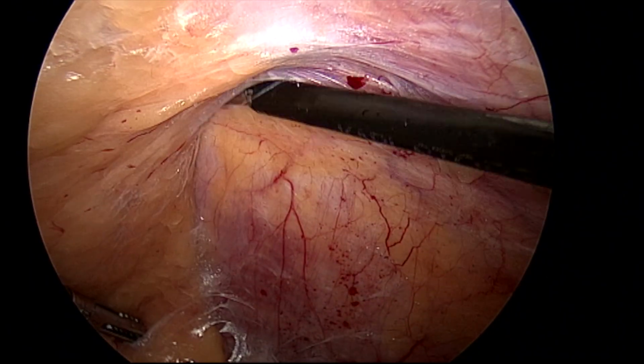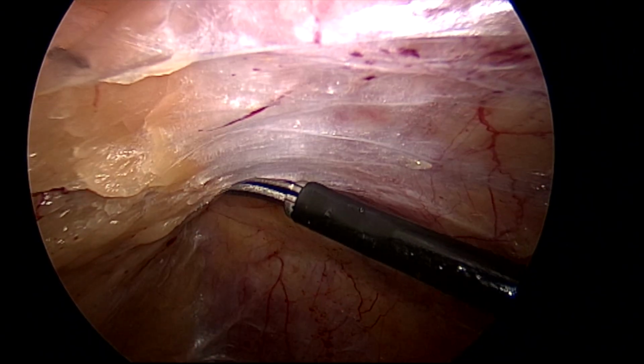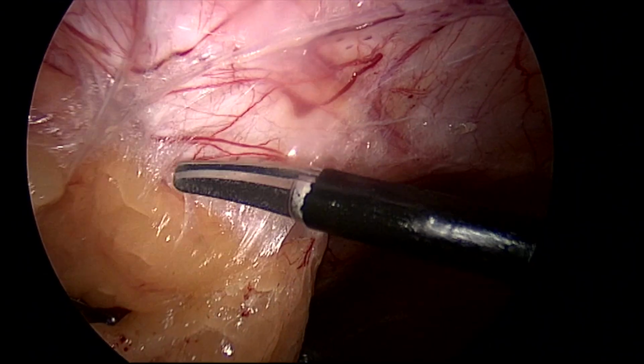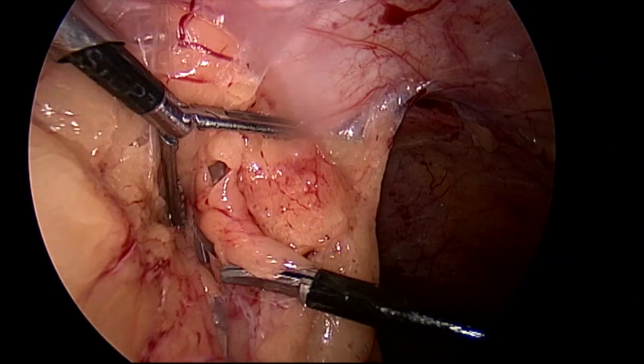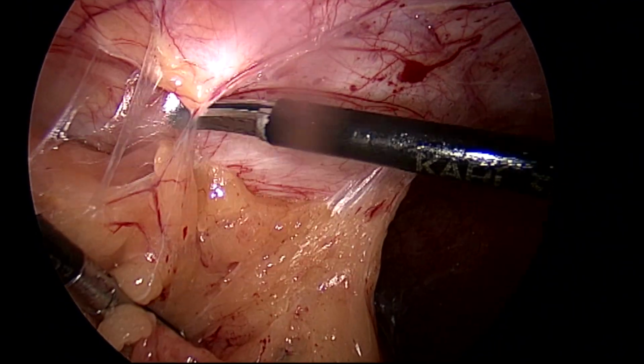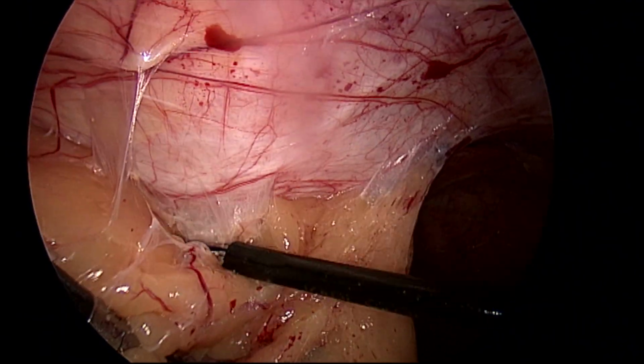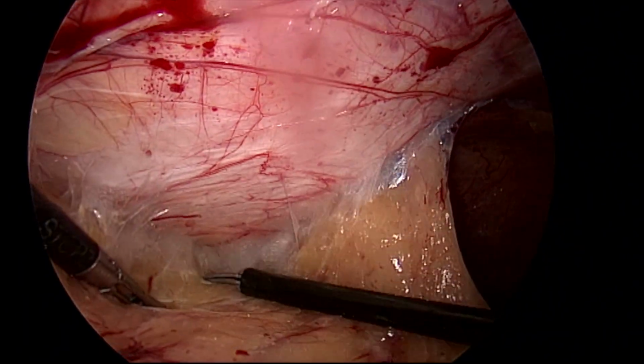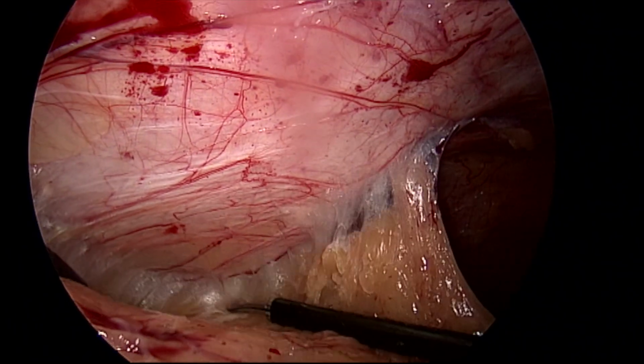So now I'm entering the right side, where I'm showing with the scissor. So from the left side to the right side I'm entering now. This patient had a divarication of recti also. You can see the widened linea alba, the white color. So all the adhesions are being released.